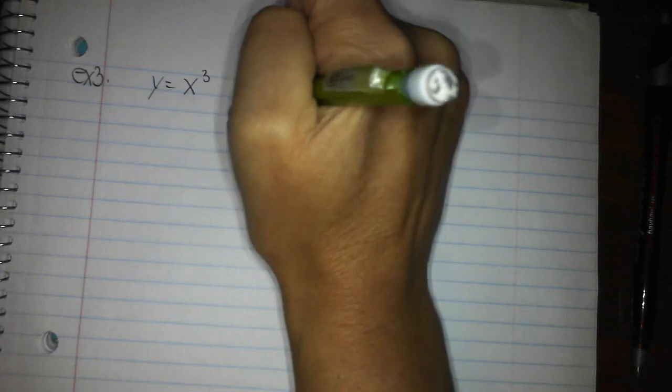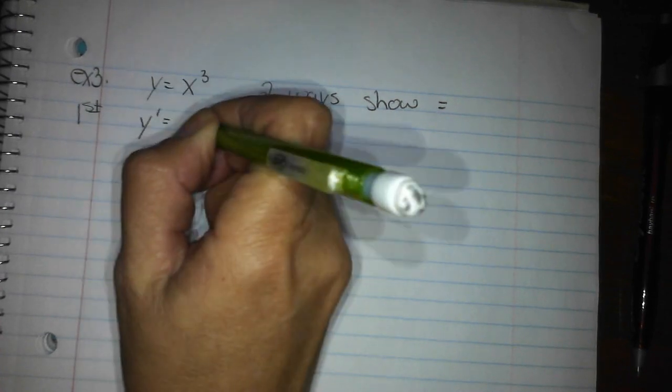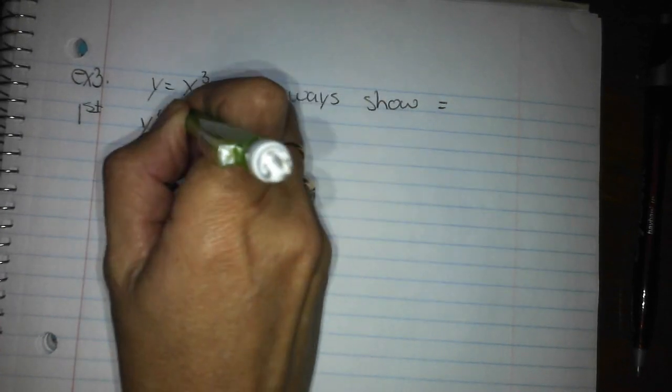We want to do it 2 ways and show that they're equal. So the first way is just to leave it like it is. We know how to do the derivative of that. So here, y prime equals 3x squared.